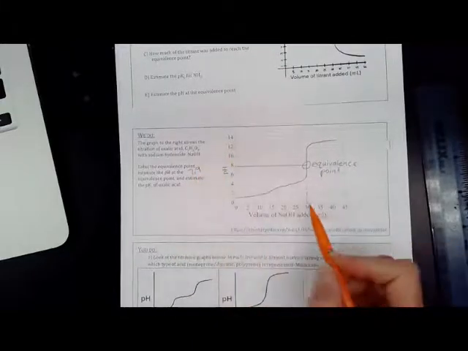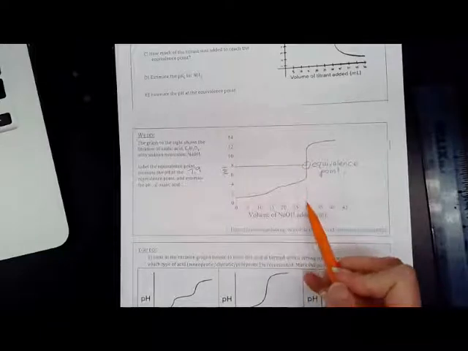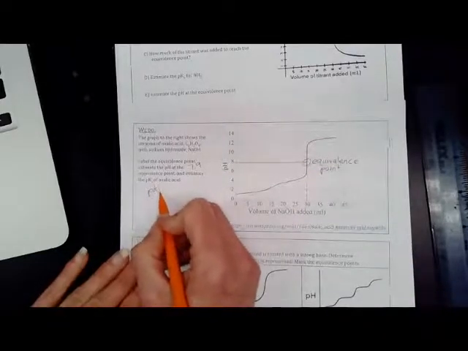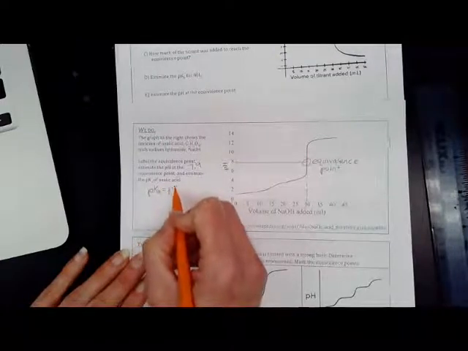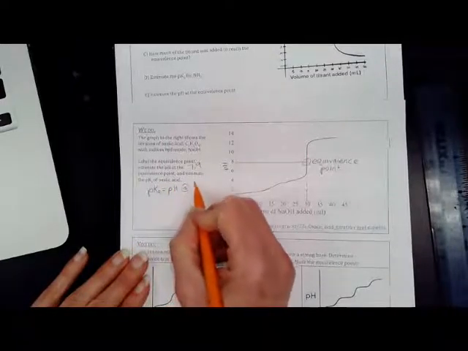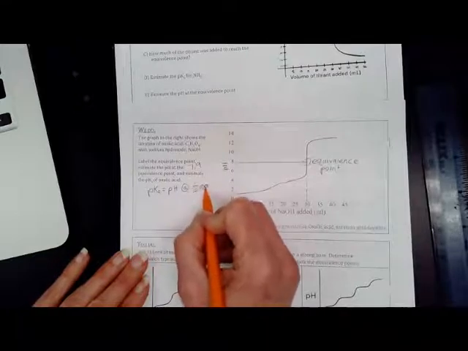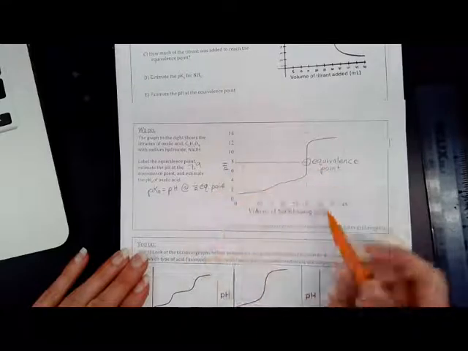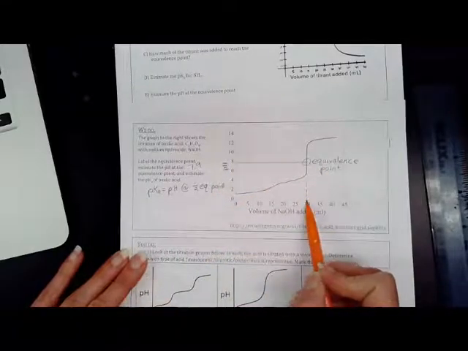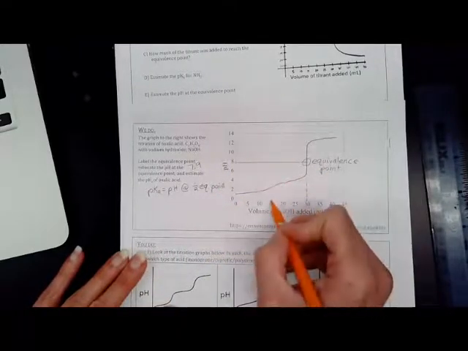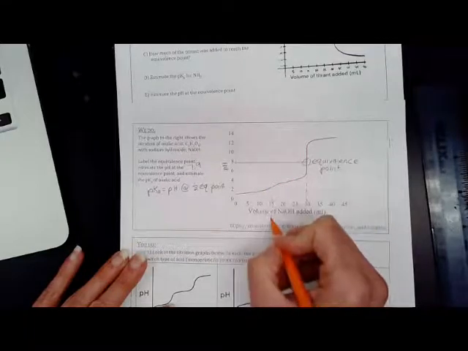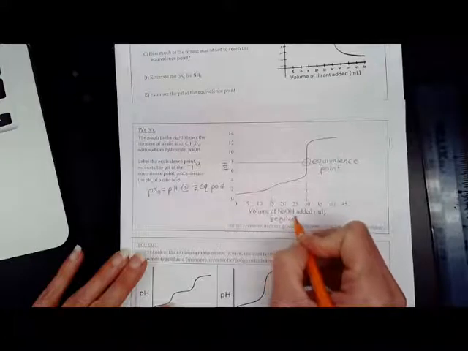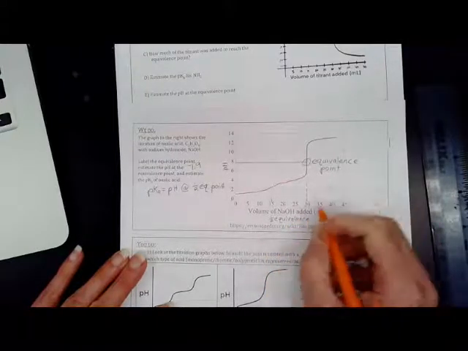And we're going to estimate the pKa of oxalic acid. So pKa is equal to pH at the half equivalence point. So if the equivalence point is at 30 milliliters, the half equivalence point is at 15 milliliters.